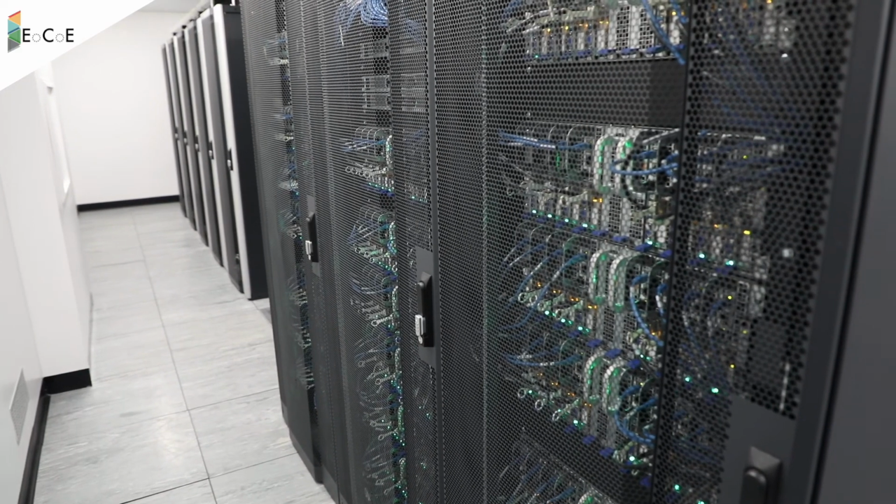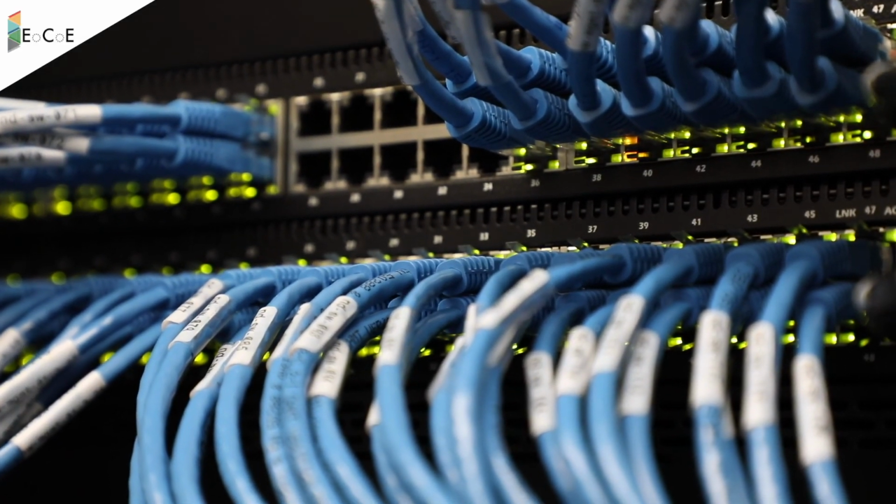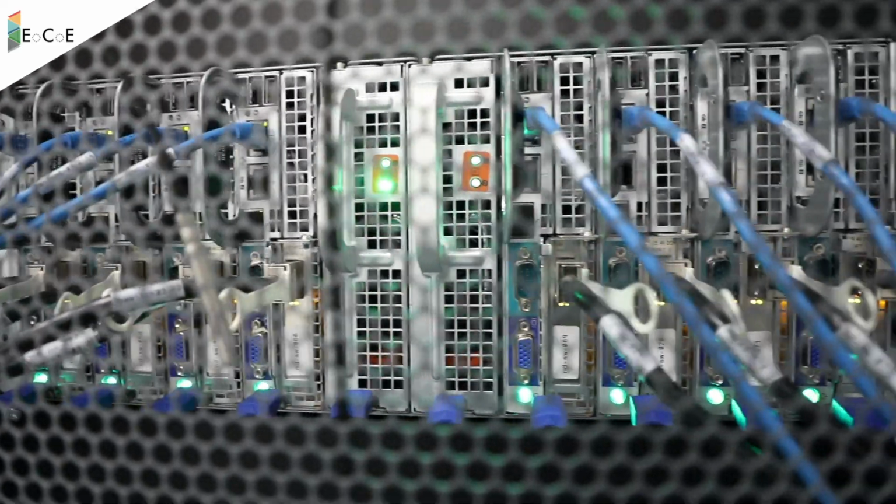The cost is really the millions of core hours we have to invest in these simulations. And in EoCoE, what we try to do is reduce the number of core hours we have to invest in the simulations by improving our models, which will also then reduce the power consumption of these computers to perform the simulations.